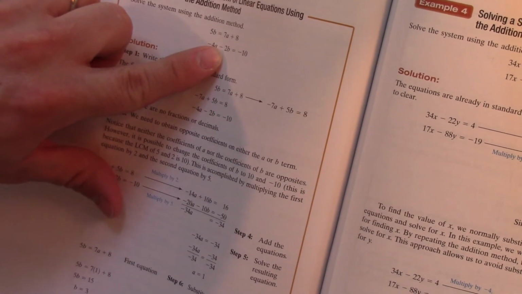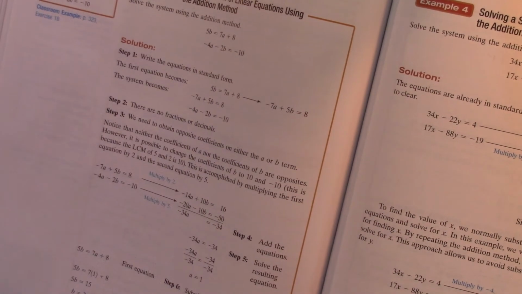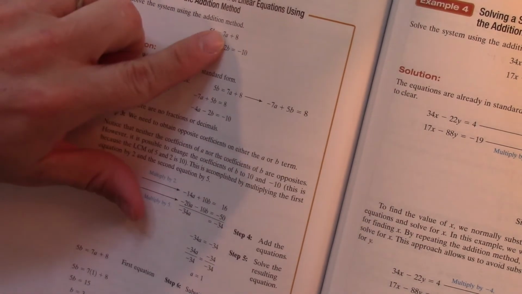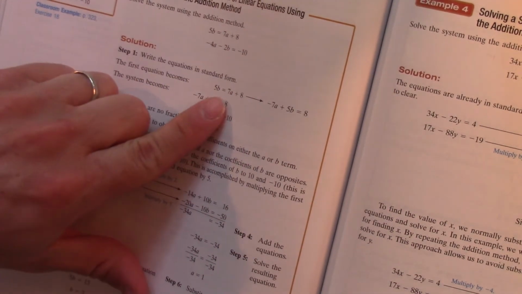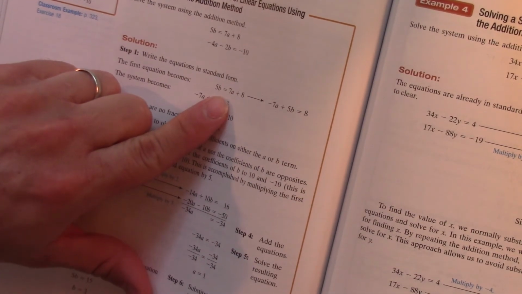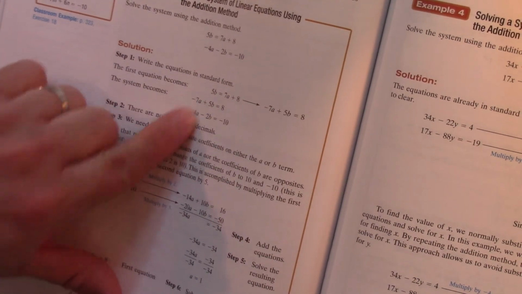Well, if you remember back in the procedures page, it said to move it over to get it into ax plus by equals c form. So I want to move that a over to this side so that then I can compare them. So that's what it's doing here first, right? It's minusing 7a from both sides, canceling here, and you get to there. Now you can write them above each other.